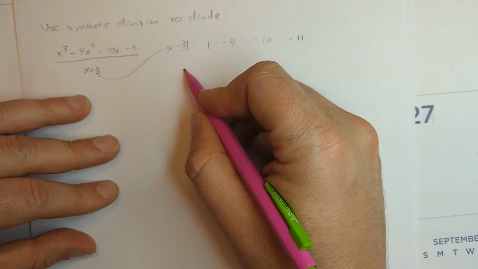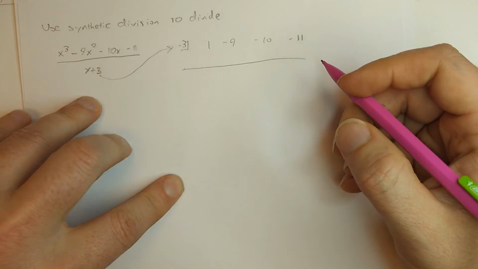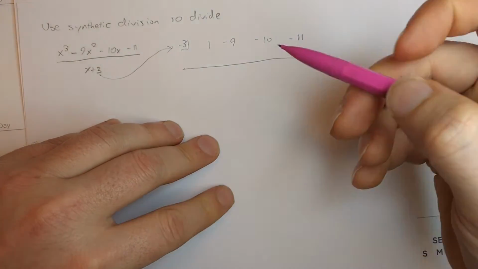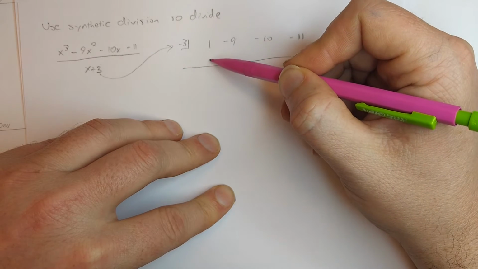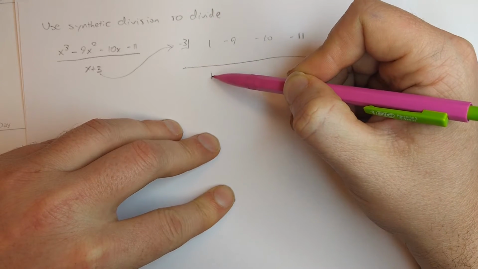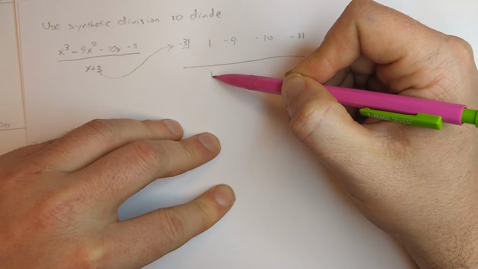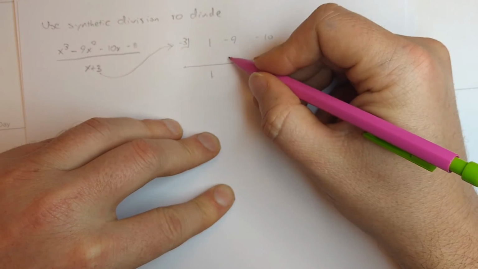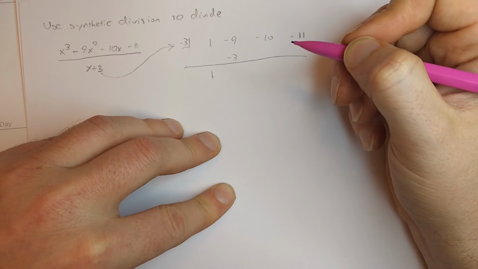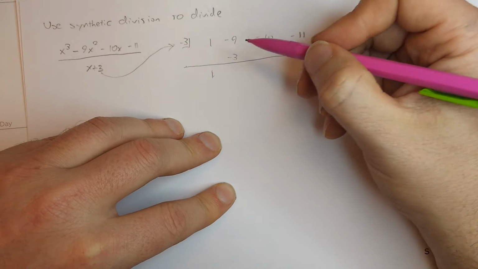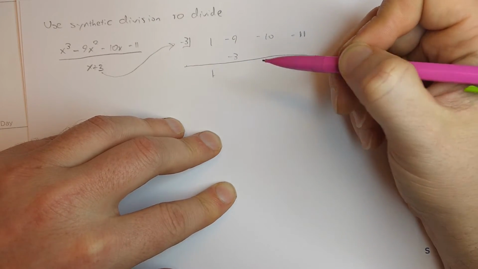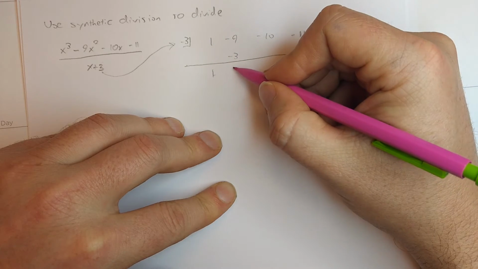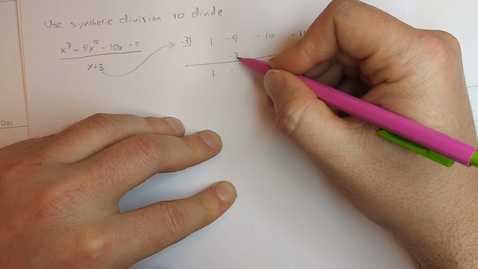Okay, now that we've set this up, the process of doing this is pretty simple. We carry down this first coefficient, we carry down this 1, and then this number down here below this line, we're going to multiply by our negative 3. 1 times negative 3 is negative 3. And now we're going to be adding these two. We're going to add the negative 9 to that negative 3. Negative 9 plus a negative 3 is a negative 12.